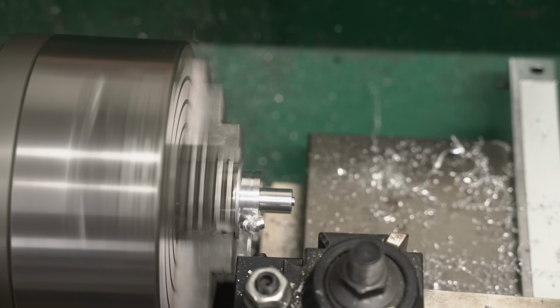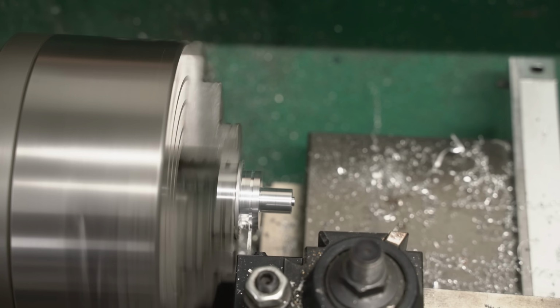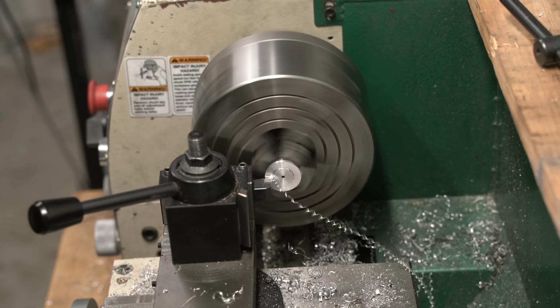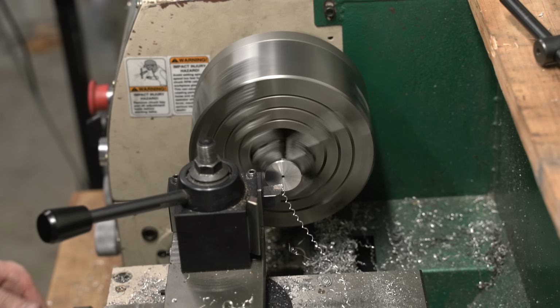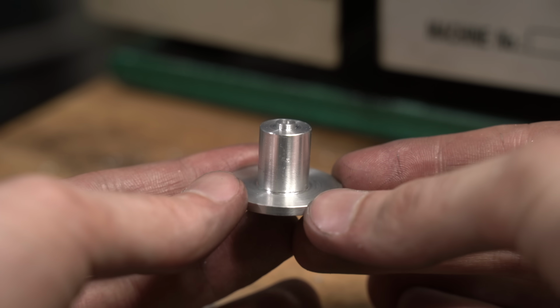Now all that's left is to use the parting tool to remove the sample holder from what remains, flip it around, and face the backside to bring the flange to its proper thickness. Alright, that's everything on the lathe. Time to move the part to the mill.